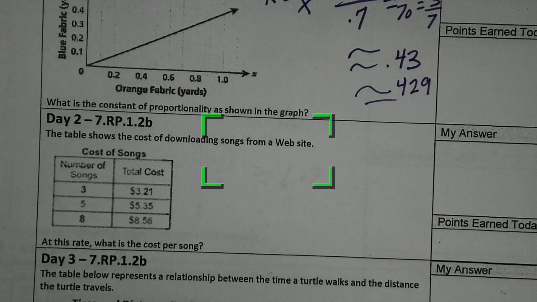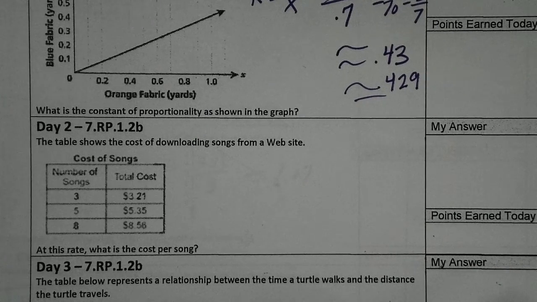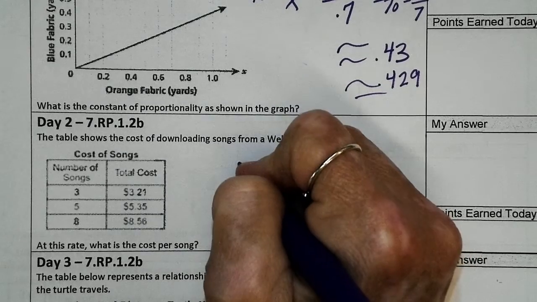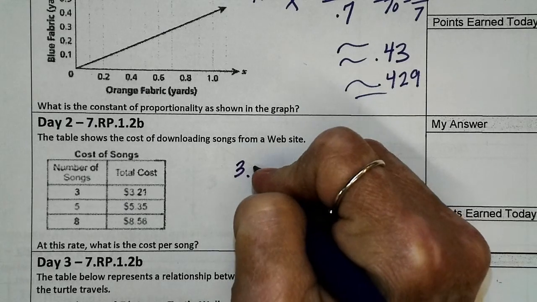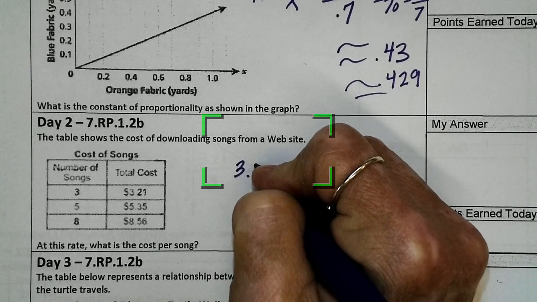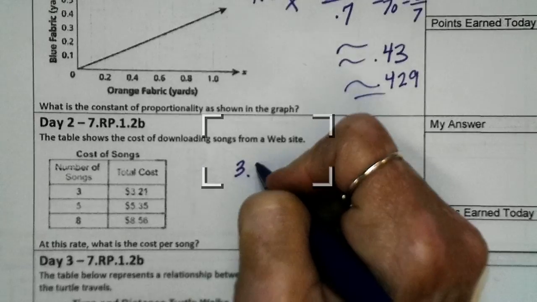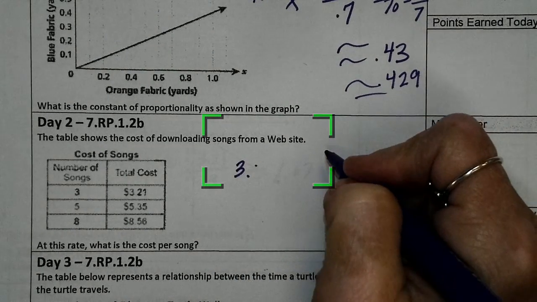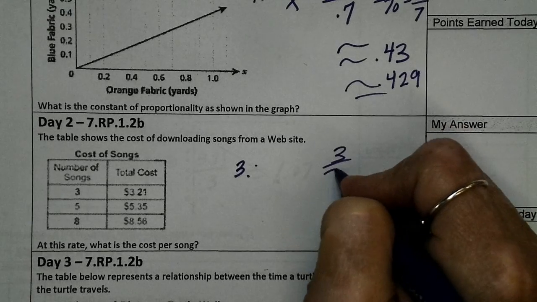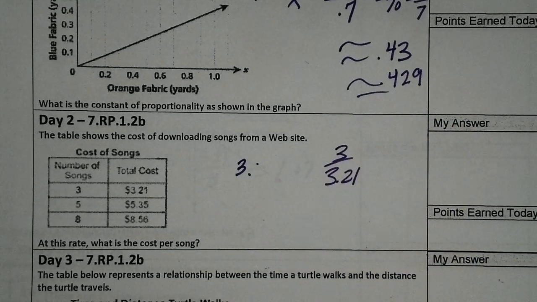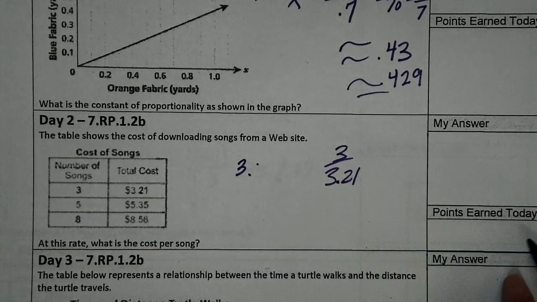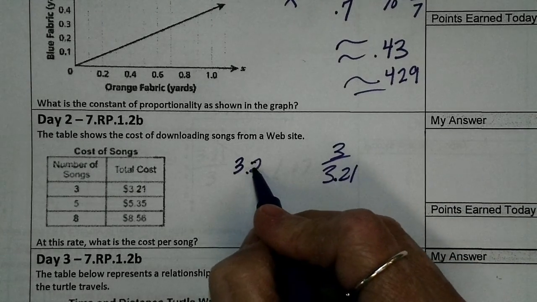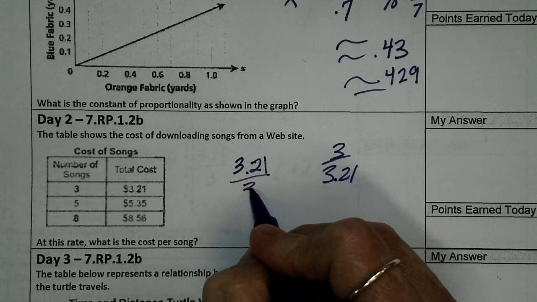So what should we have done on number 2? Divide 3 by 3.21. Okay, and then what did you get when you did it that way? No, I did it backwards. 3.21 divided by 3.